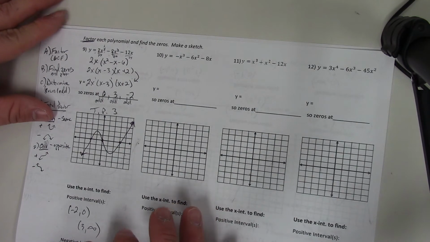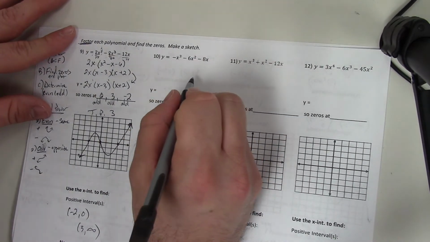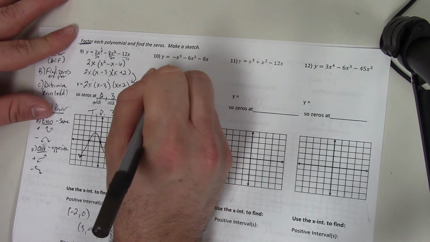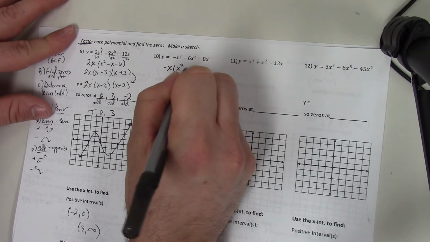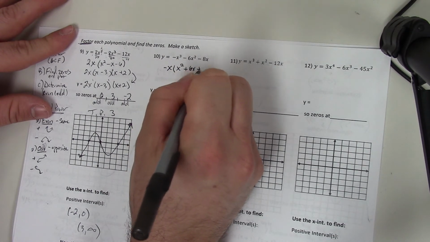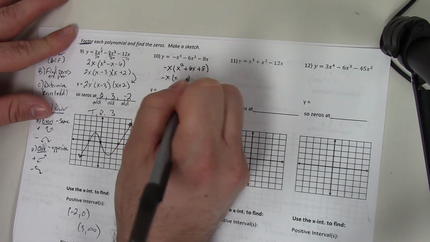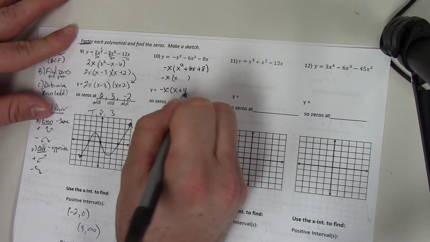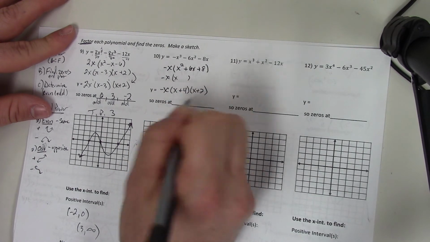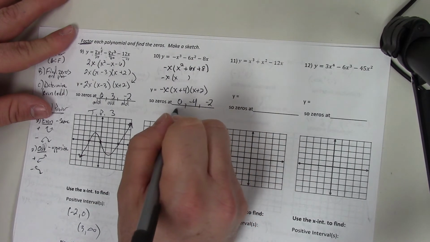Okay. I'm going to do another one. Maybe I'll at least get you started on number 10 here. What I want to do here is factor out a negative x out of each term. I'm left with x squared plus 6x plus 8. I can factor that further to x plus 4 and x plus 2, which gives me zeros at 0, negative 4, and negative 2.